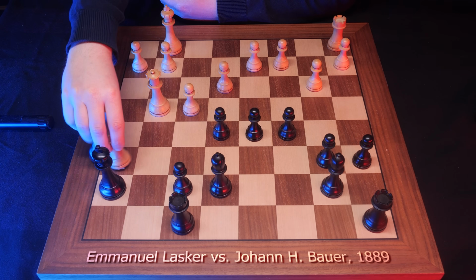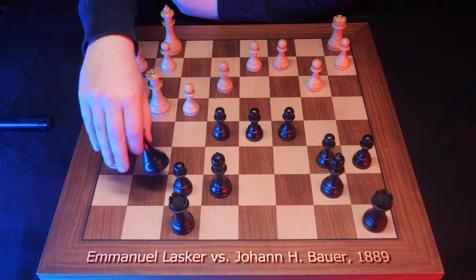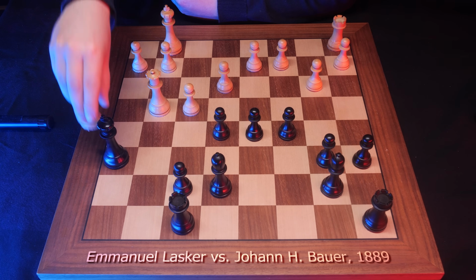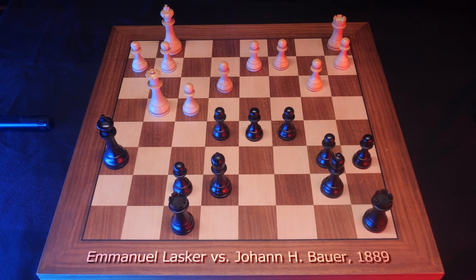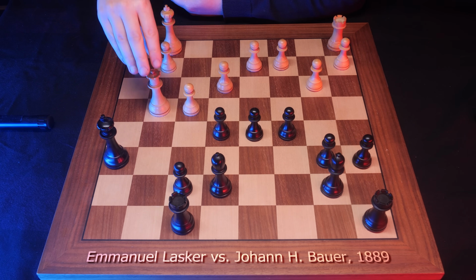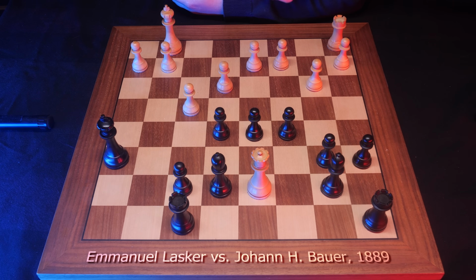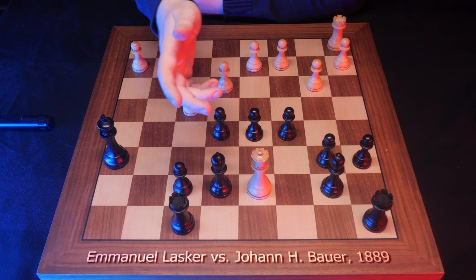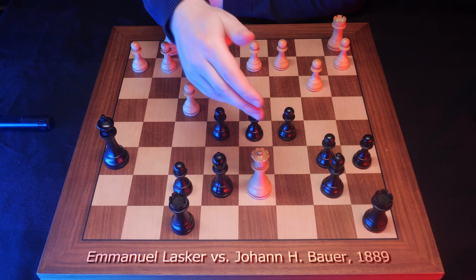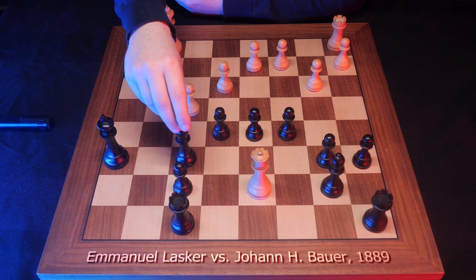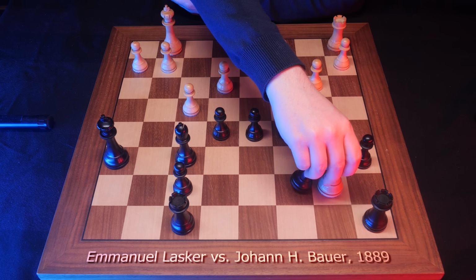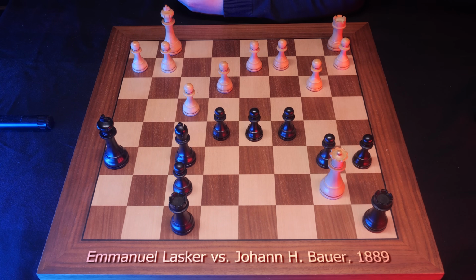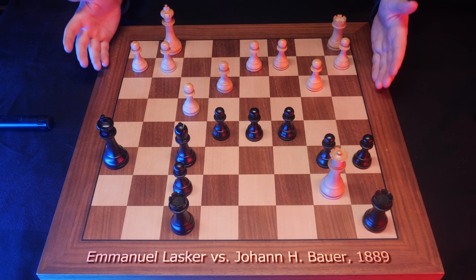Rook takes queen, king takes rook, and in this position material is actually equal, but queen comes to d7, forking these 2 bishops. One of them moves, you can save one but not the other. This one is saved but the other falls. And Lasker went on to win pretty easily from this dominating position.